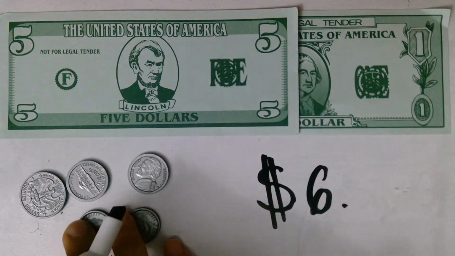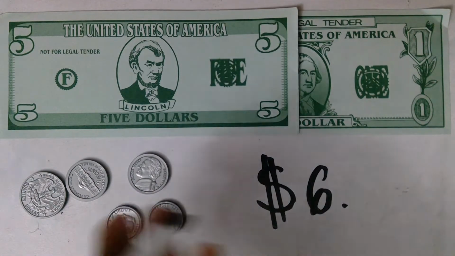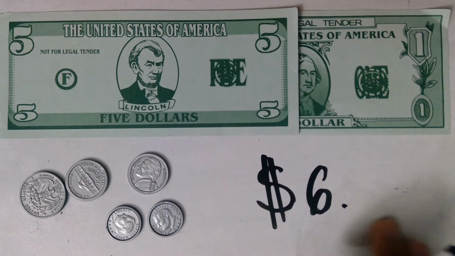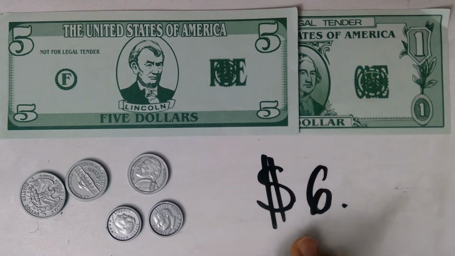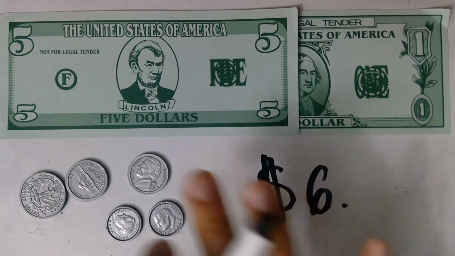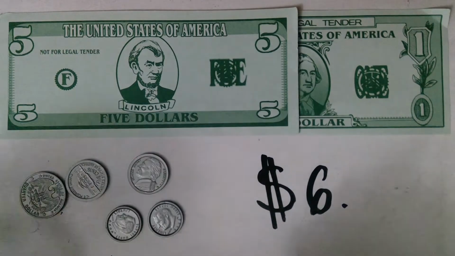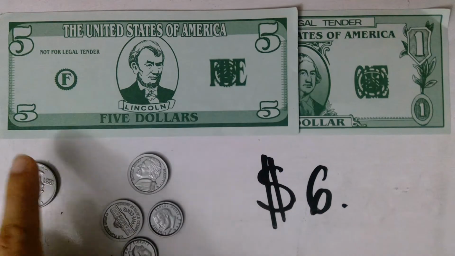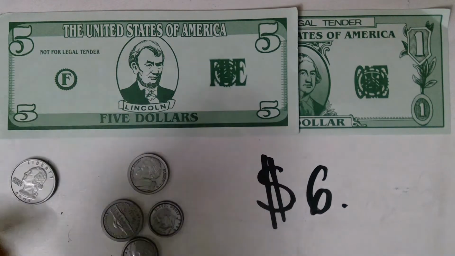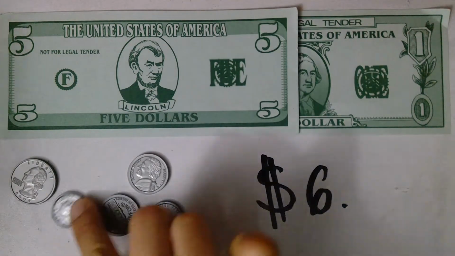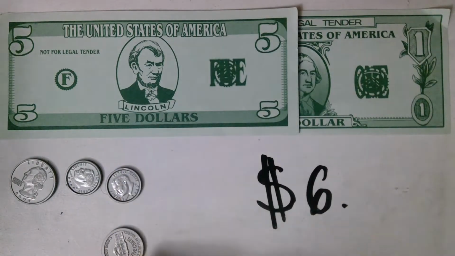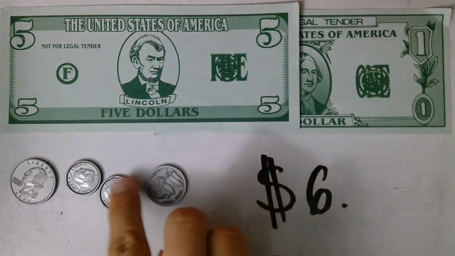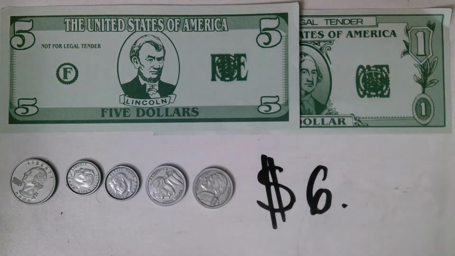Our cents are going to be most likely worth less than $1. If it's worth more than $1, you carry over and add $1 here, but we're not going to go into that right now. Okay, then we start with the greatest value coin. A quarter, 25 cents. A dime, 10 cents. A dime, 10 cents. Nickel 5. Nickel 5. Let's add it up.